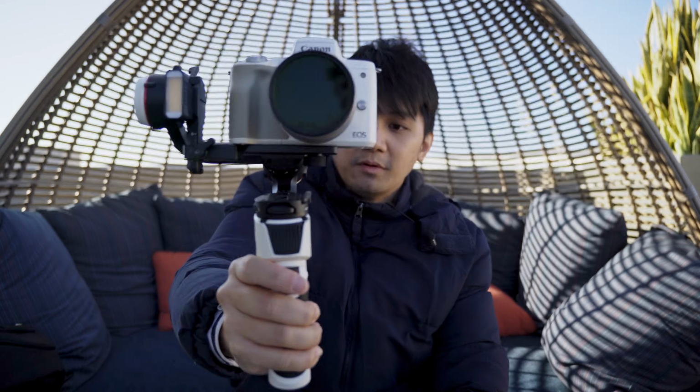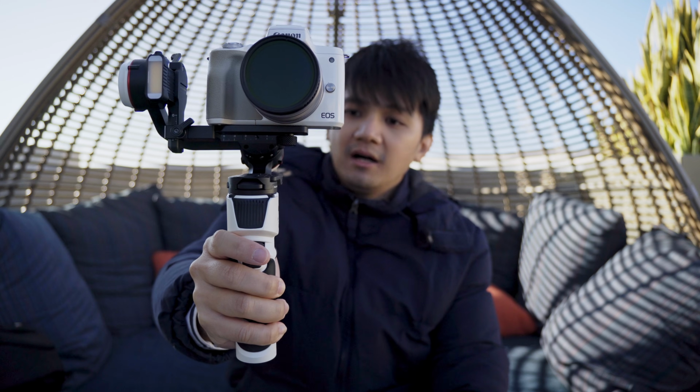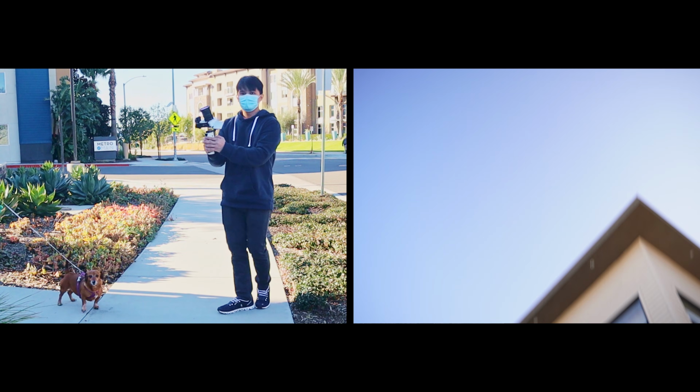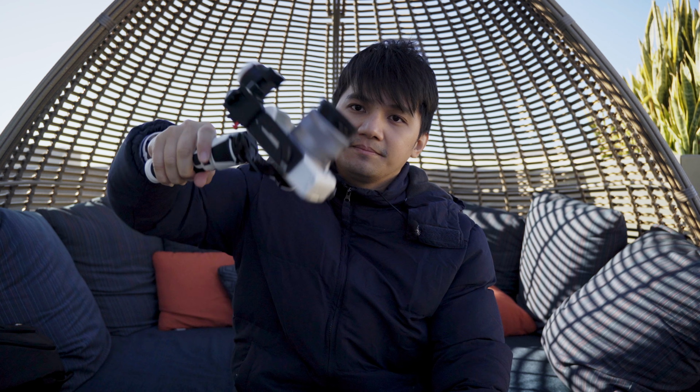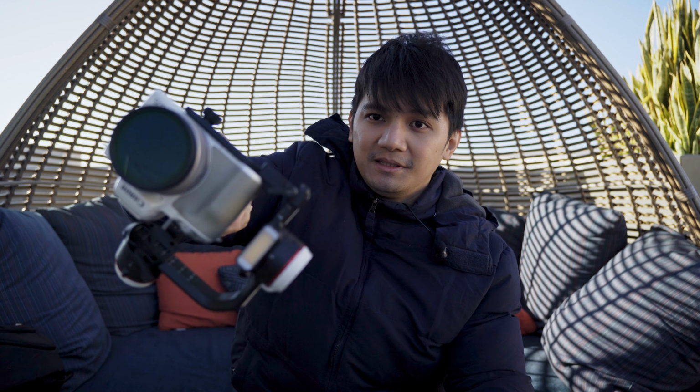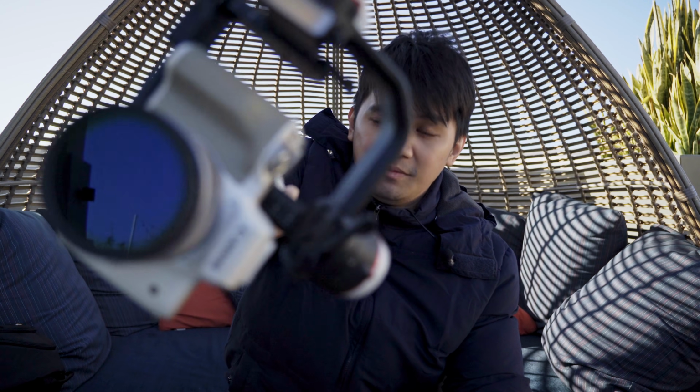In the vortex mode, the tilt axis will be locked to 90 degrees upwards. You cannot control the tilt of the gimbal. You can pan it, you can roll it, but you cannot tilt. Anywhere I move it, the tilt axis is locked. So what can we do with this? We can adjust the pan to make circular motions. Like this. That's one of the main uses of the vortex mode.